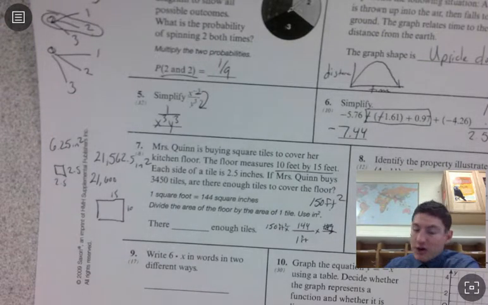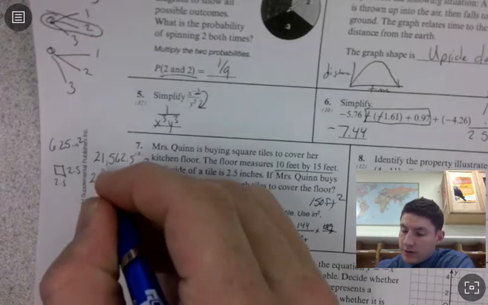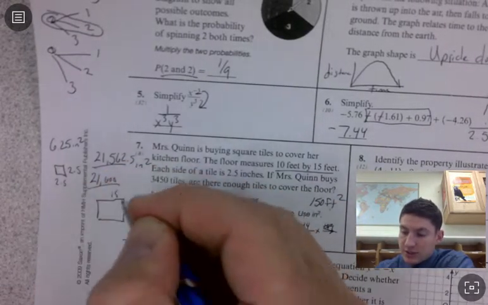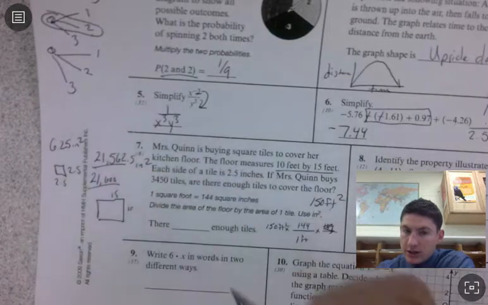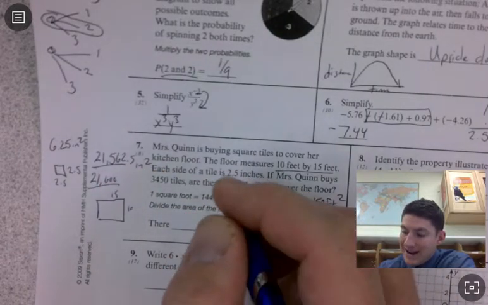Does she have enough tile? Well, if this is what the tile that she has covers, and this is the size of the room, you'd say this is smaller than this amount. So there are not enough tiles.